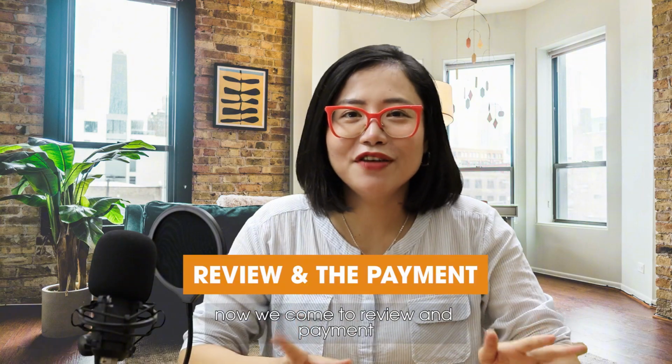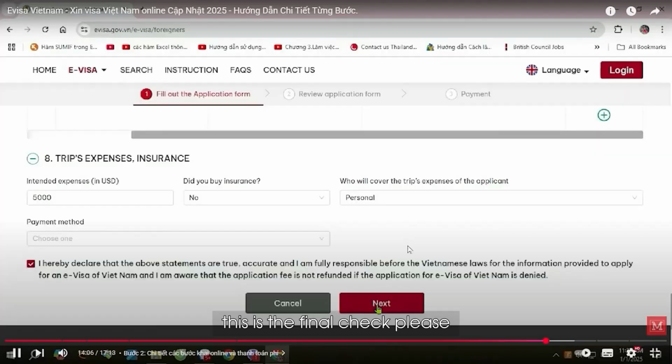Now we come to review and payment. This is the final check. Please double check all the information, especially your passport number, your name and your dates. Once we pay, any mistakes mean we can't get a refund. So let's be 100% sure about your information.